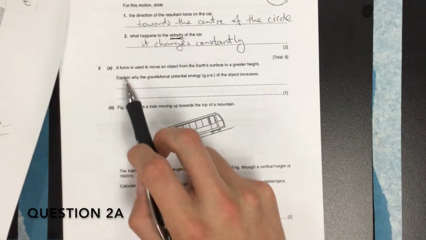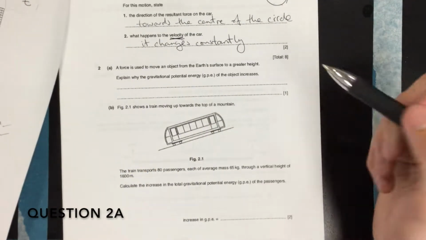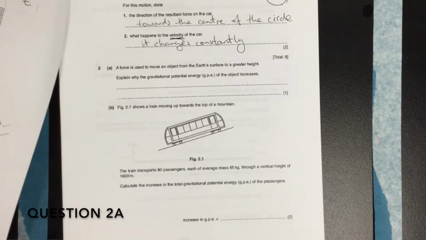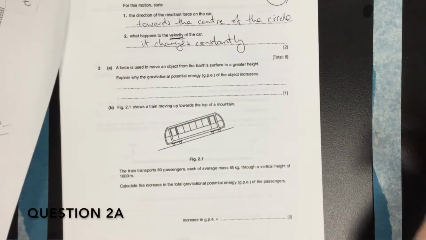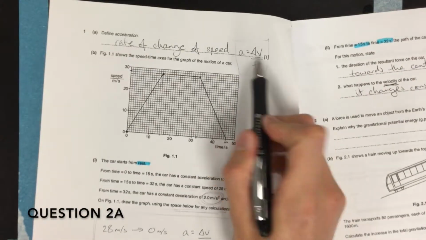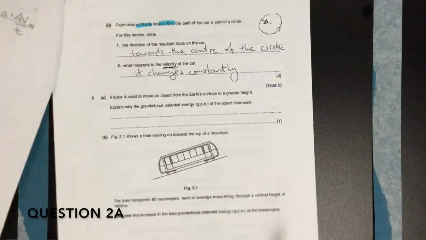Question 2. A force is used to move an object from the Earth's surface to a greater height. Explain why the gravitational potential energy of the object increases. Okay, so the first thing I need to say to make this clear is what gravitational potential energy is. Just like before, when I did my acceleration question, I could use an equation. I can do the same here.